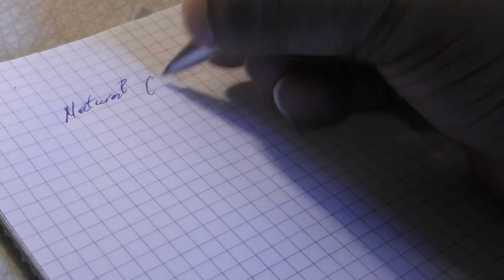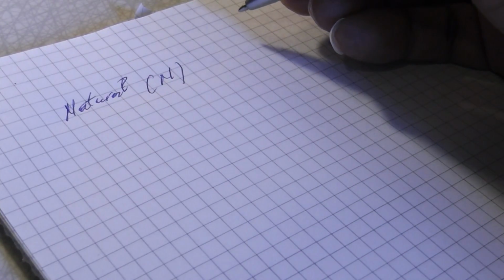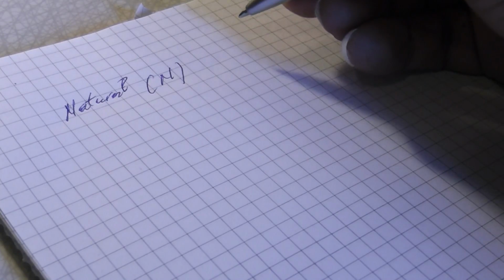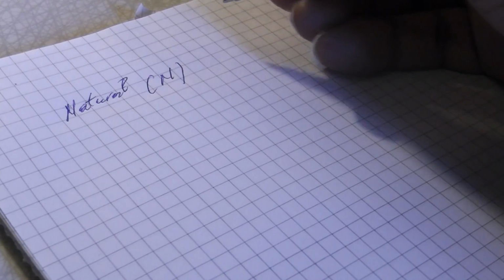So the first number system is the natural numbers. The natural numbers are represented by N. You usually see the letter N. So what are the natural numbers? The natural numbers are numbers that we can count in the world.